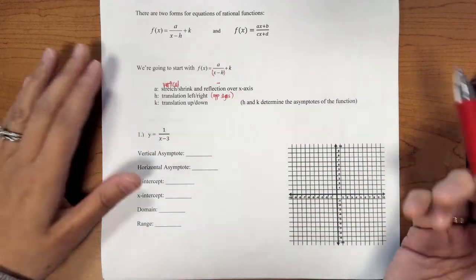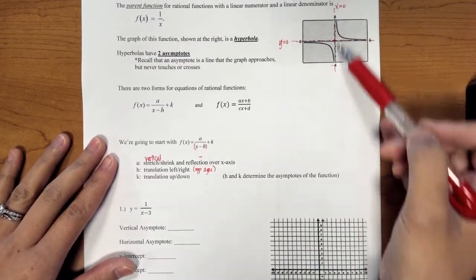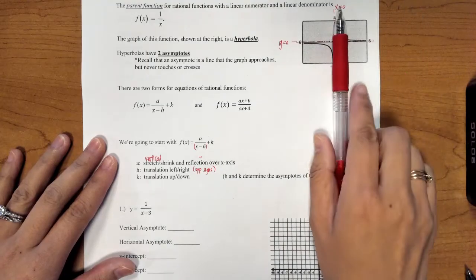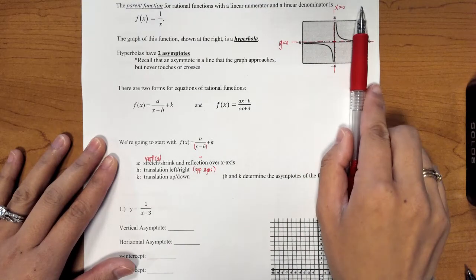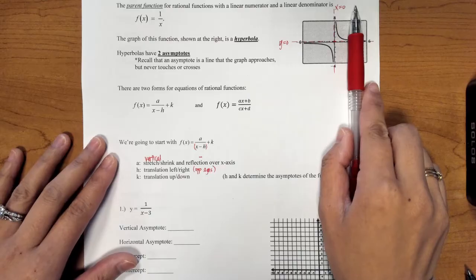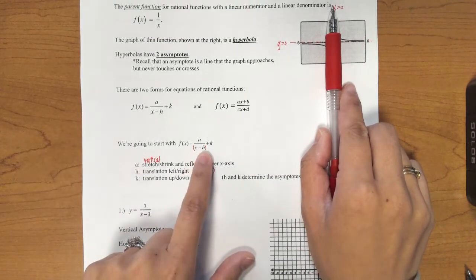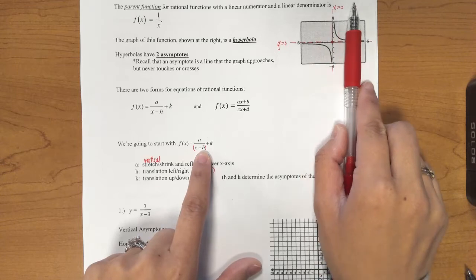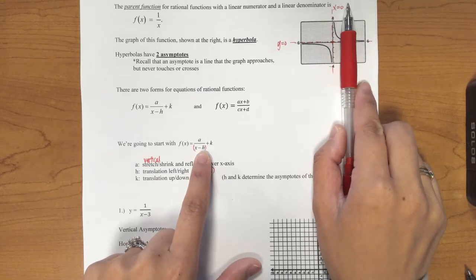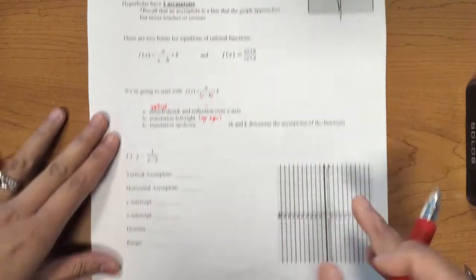So let's think about it. If we start at 0, 0, and then I shift it to the right, well, the asymptote shifts with it, right? So instead of our asymptote being at 0, if I shift, let's say, right 2, then that's my new asymptote at x equals 2. Let's take a look.